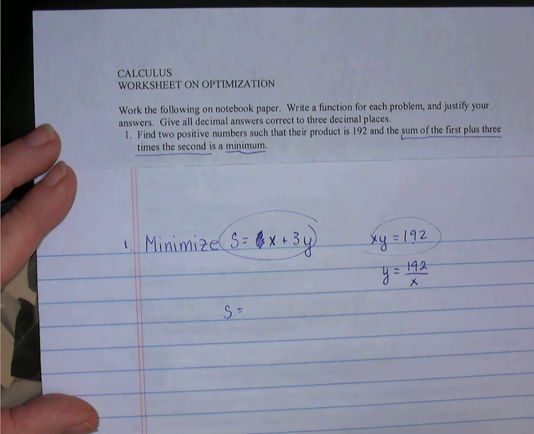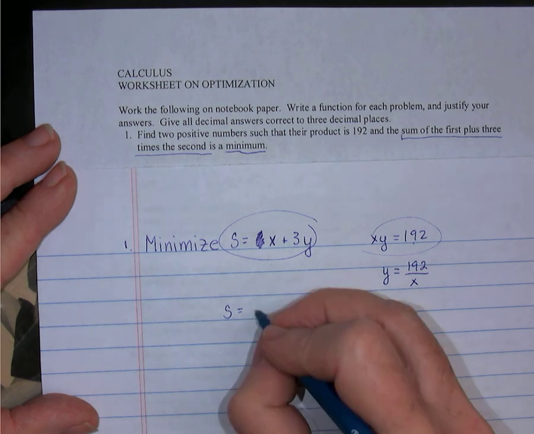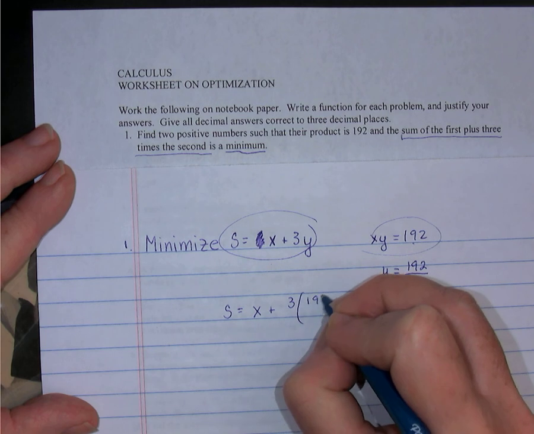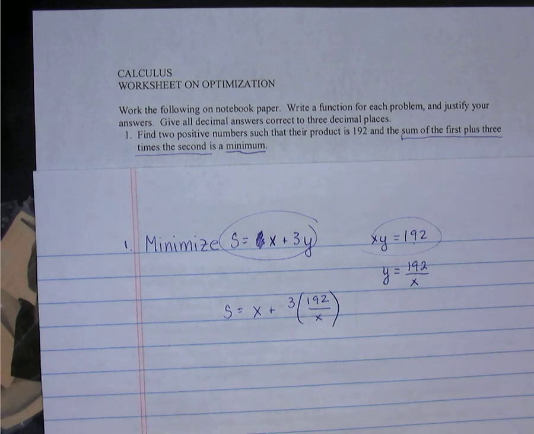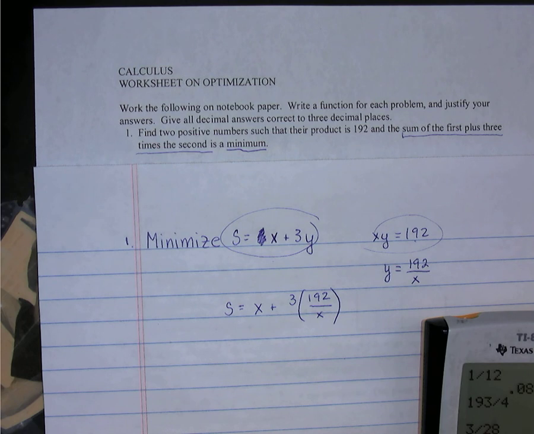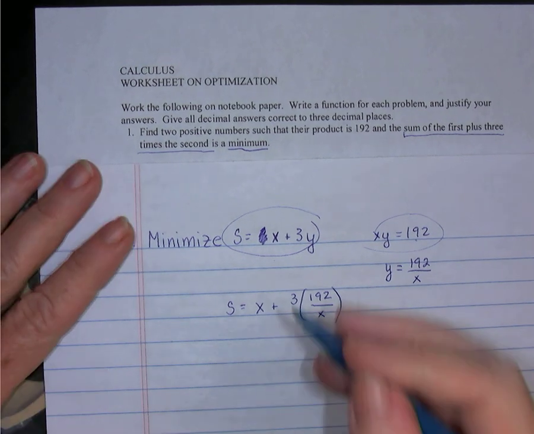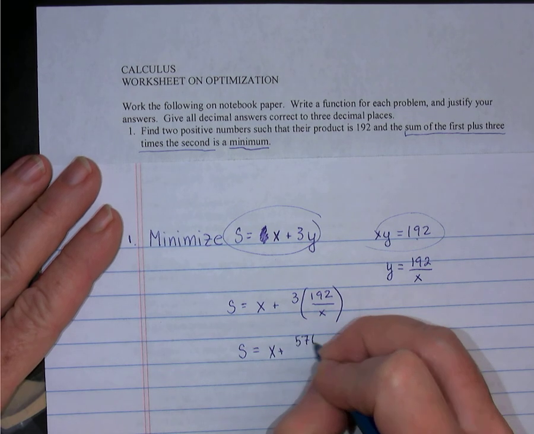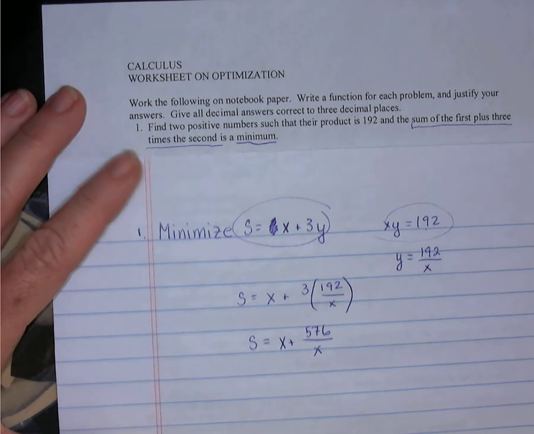So now my objective function is S equal to x plus 3 times 192 over x, and 192 times 3 is 576. So S is x plus 576 over x. So there's our objective function.